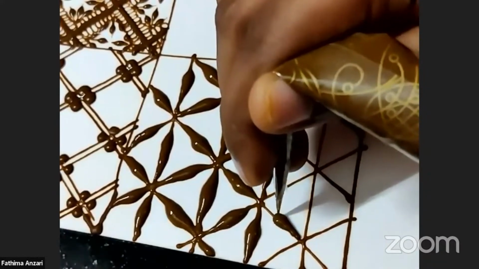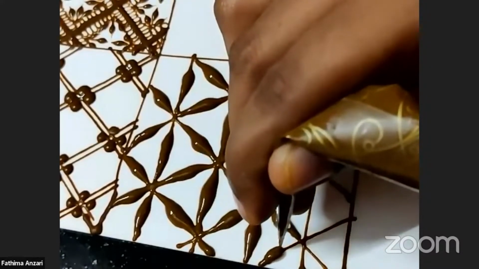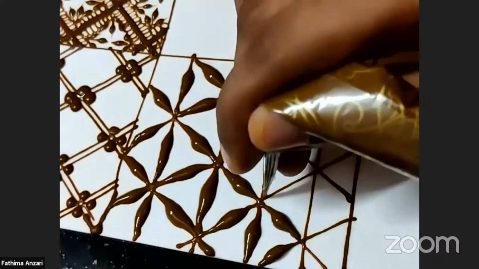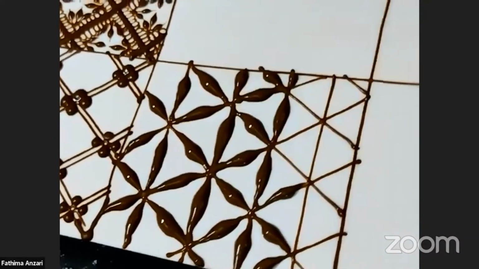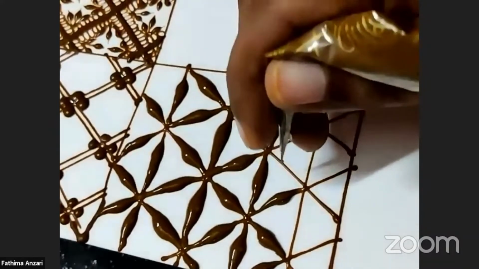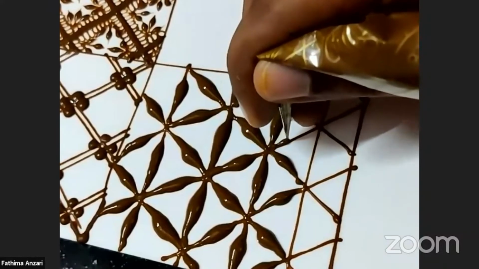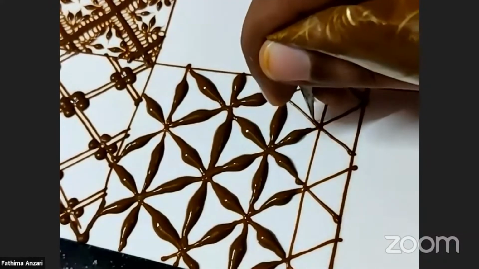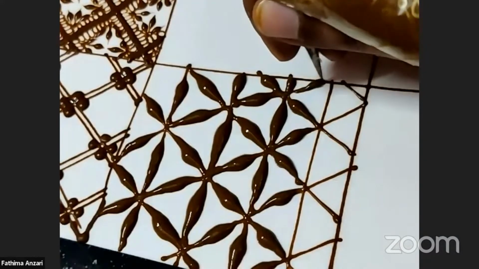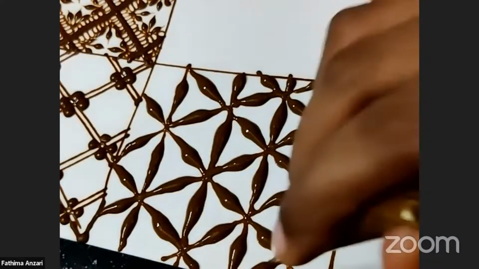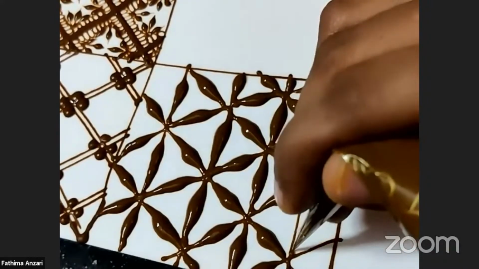High and low. Again, low, high, and low. Low to high, then again low. It's super easy to squeeze the paste anyways, because it's not that thick a paste.